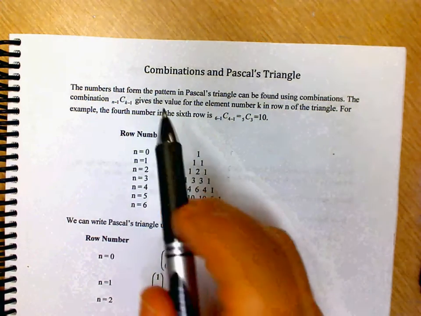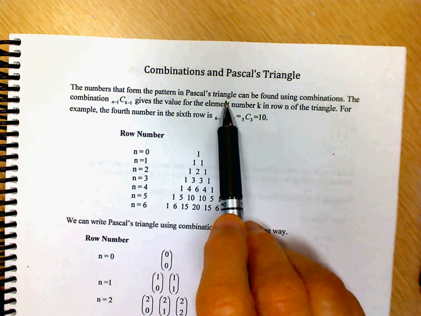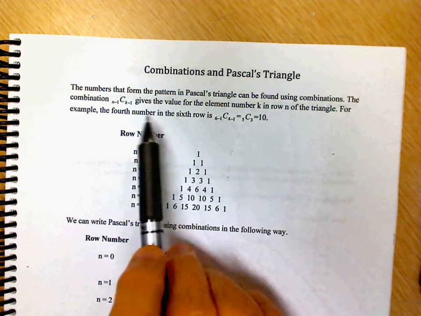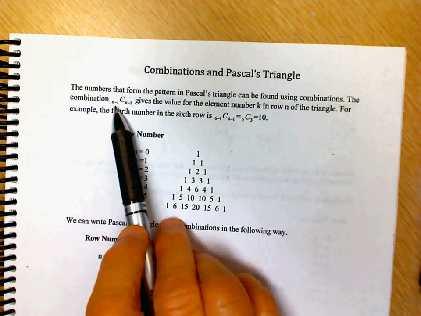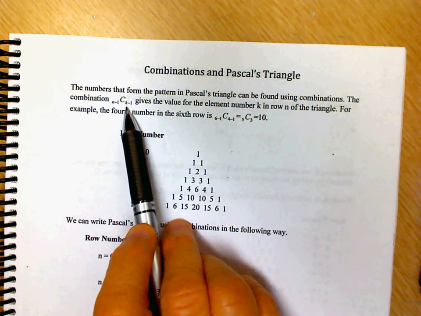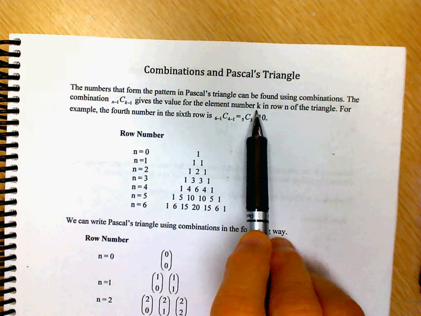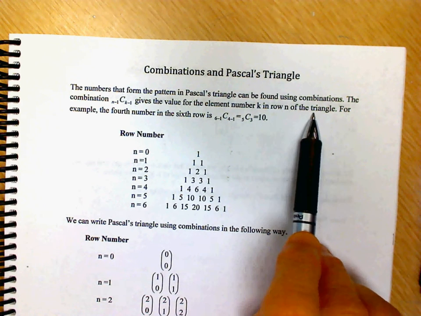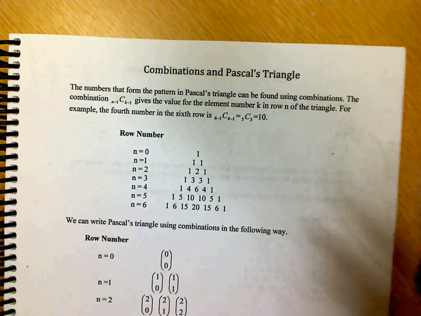Okay. The numbers that form the pattern in Pascal's triangle, and I believe you've seen this in grade 11, can be found by using combinations. The combination n minus 1 choose k minus 1 gives the value for the element in number k in row n of the triangle.